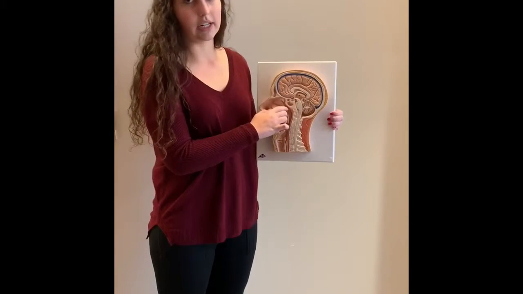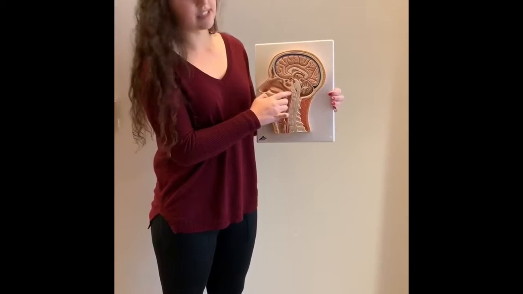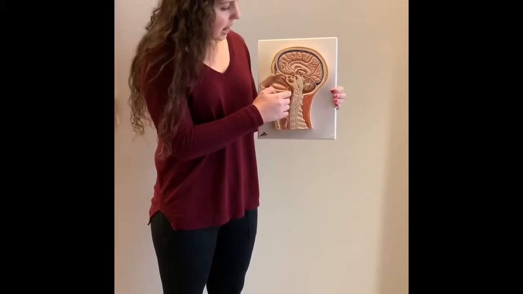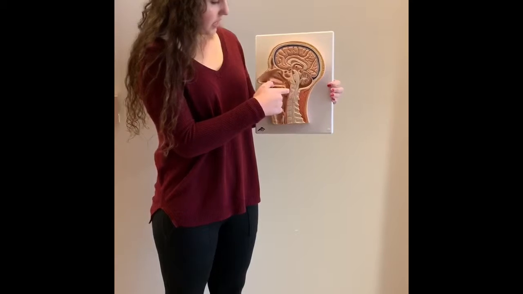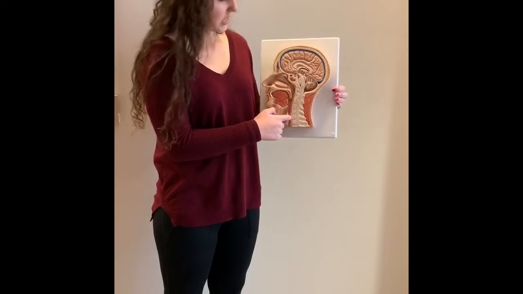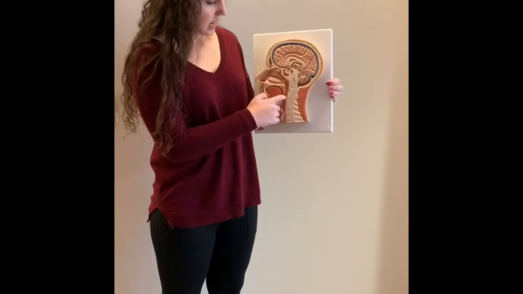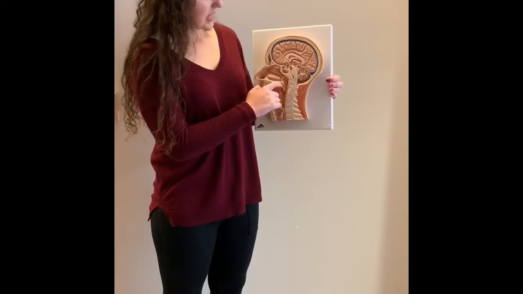you hit the internal nares, and then right by the internal nares is the pharyngeal tonsils, and then as you're going down the pharynx, you have the nasopharynx, the oropharynx, and the laryngopharynx, and then right here is the palatine tonsils. And then this is the hard palate, and this is the soft palate.